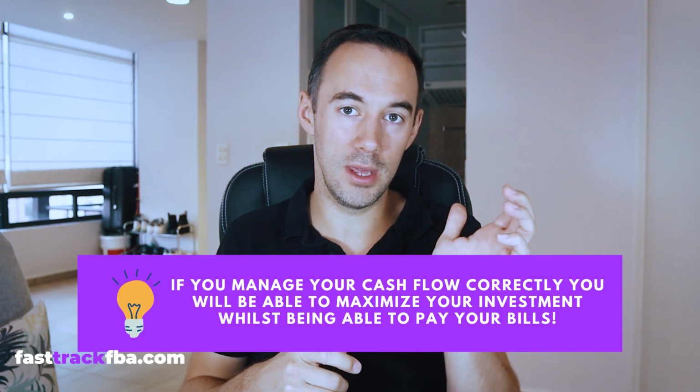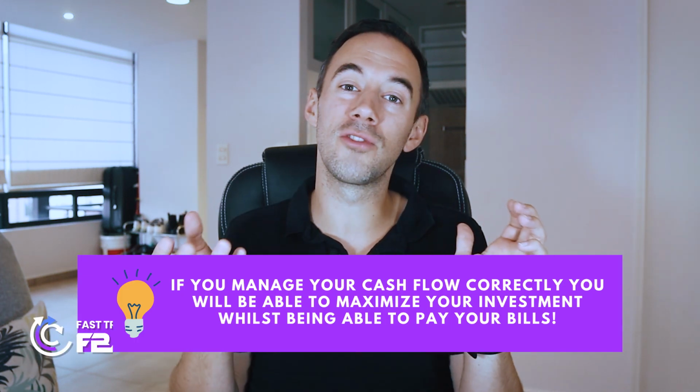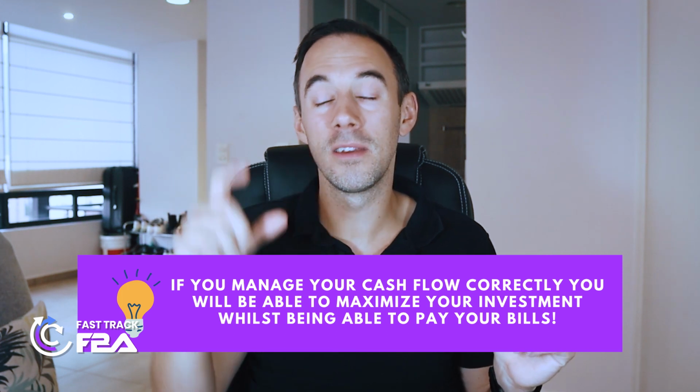But if you manage this correctly, you're going to be able to not only understand how much money is coming in and cover the costs, but you're going to be able to know exactly how much you can spend to ensure that you invest all the money you can into stock. Do this right, it's going to really scale your business. Do it wrong, just leaving money on the table, is going to slow down the growth within your Amazon business.